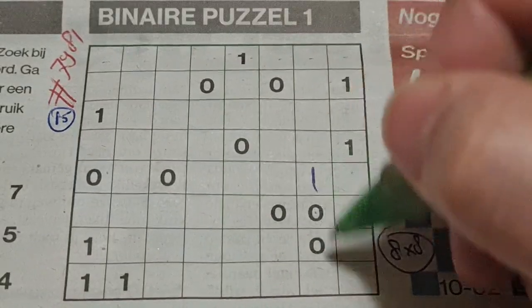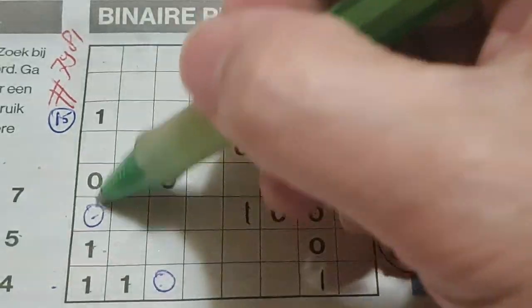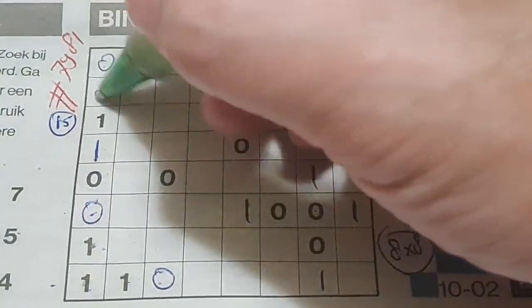Double O, here one, there one. Double one, here no, there no. Double O, here one, there one. Now we have 4 ones, so the rest are O's.